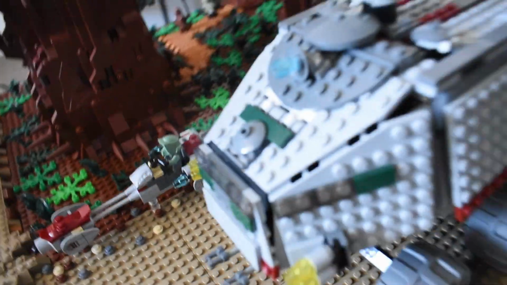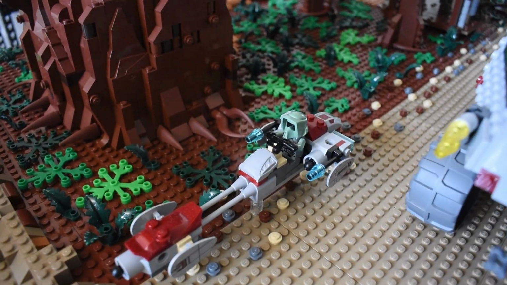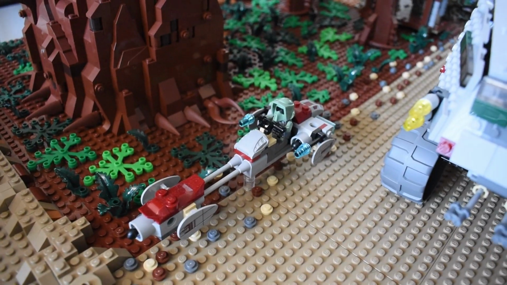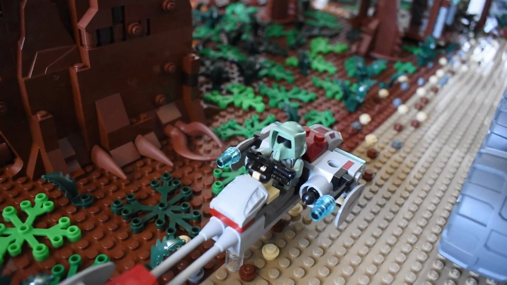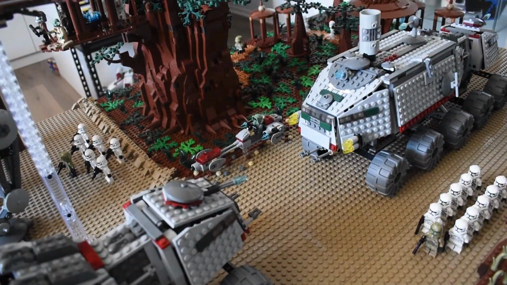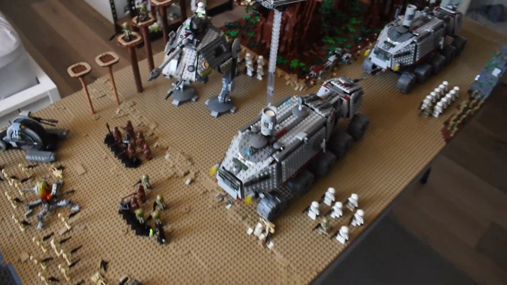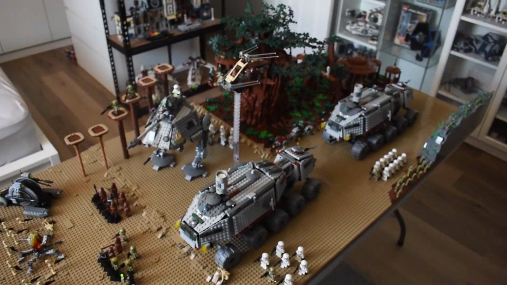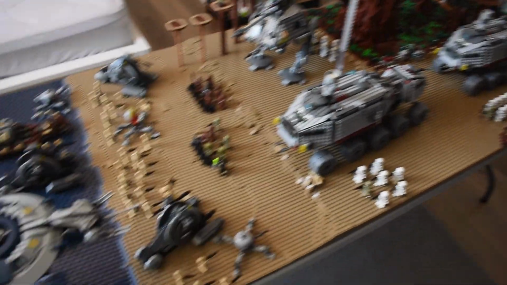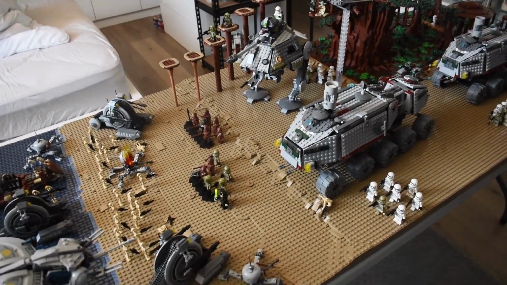And over here in the middle of the MOC, I've got the 2005 bark speeder with the OG version of the Kashyyyk trooper sitting in the middle of the MOC, which is probably the most expensive minifigure in this MOC as well. So that's the general overview of the Battle of Kashyyyk. I tried to represent it as best I could from the film.